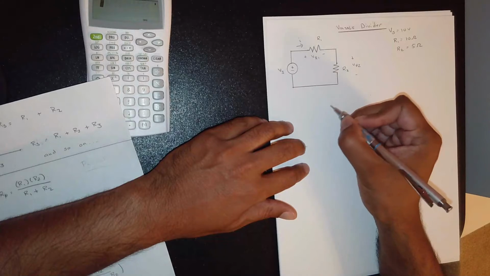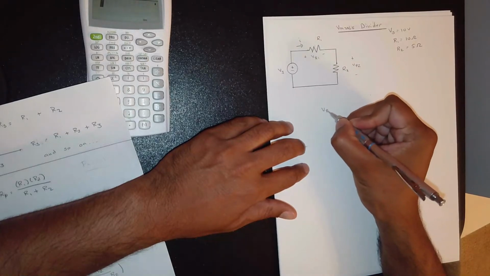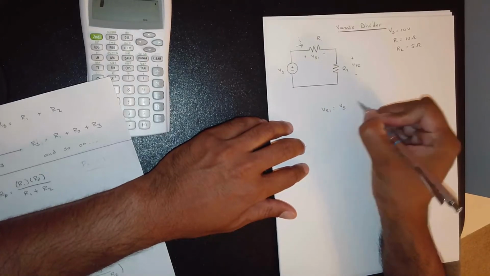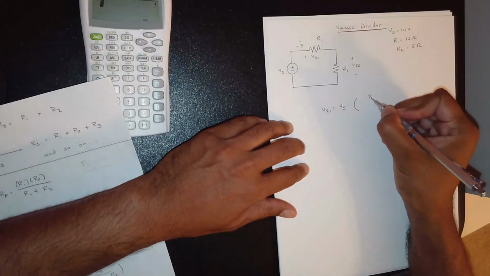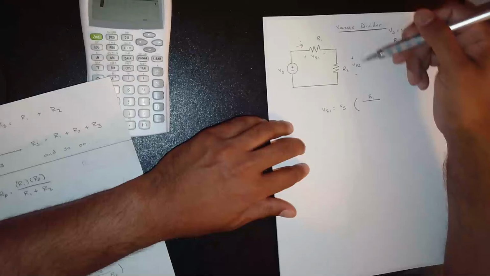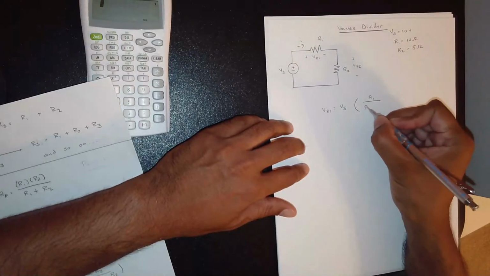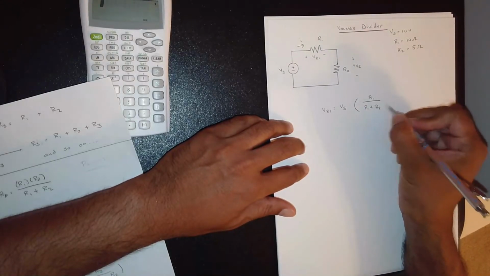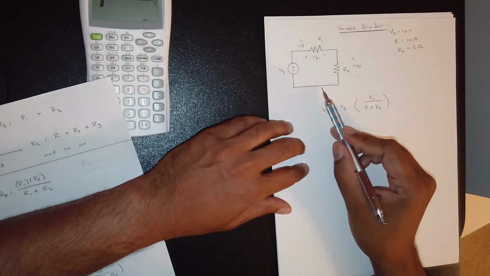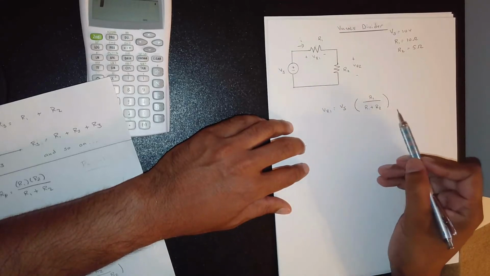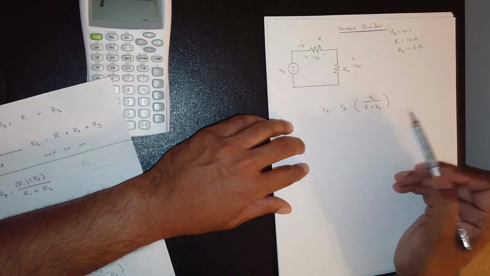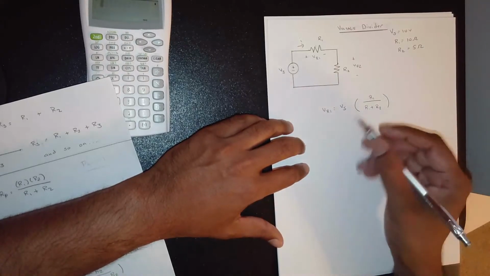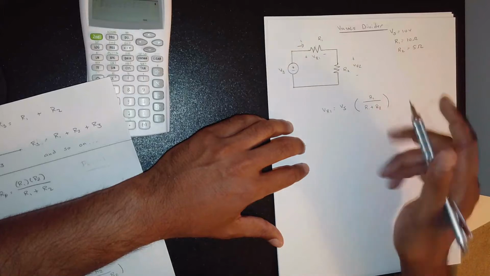So we can write VR1 equal to Vs, and it's going to be over our total. So it's R1 over our total. Okay, so that's R1 plus R2. Now, if this was 3 resistors, it would be R1 plus R2 plus R3. If it was 4 resistors, R1 plus R2 plus R3 plus R4. Okay, but since we have 2, this is our total resistance.